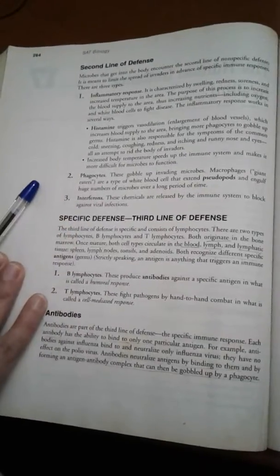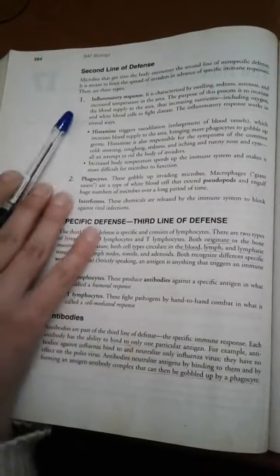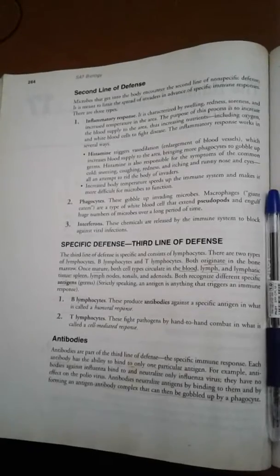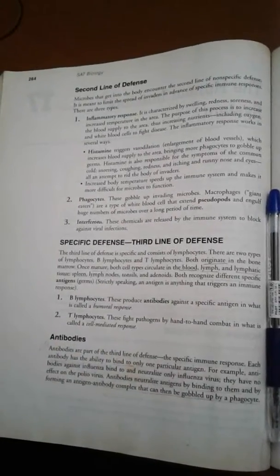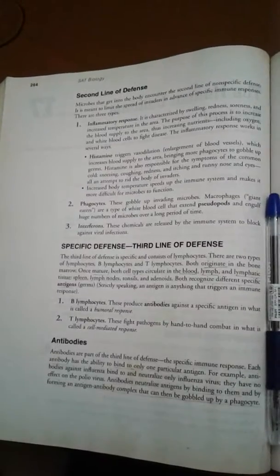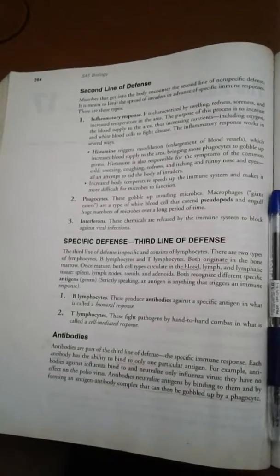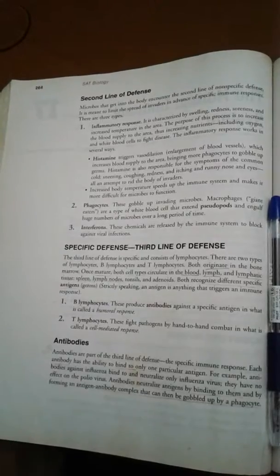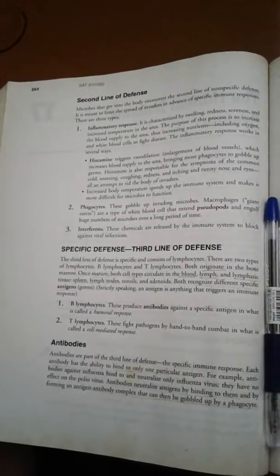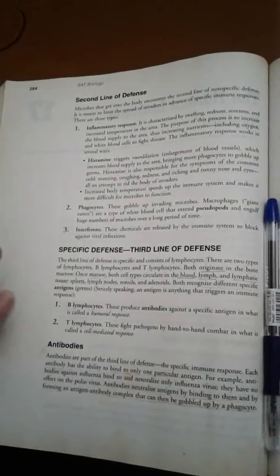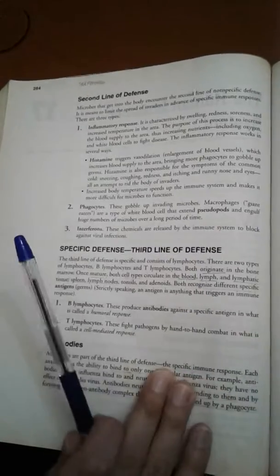We have three different types: the inflammatory response, the phagocytes, and the interferons. The inflammatory response, you all know it. It's characterized by swelling, redness, soreness, and increased temperature in that specific area. Just like when you get bitten by a mosquito or a fly, what happens to that area? It swells up, becomes red, and it starts itching. In addition, if you place your hand on any mosquito bite, you will see that it's hotter than the rest of your body. That's because your body is going through the inflammatory response.